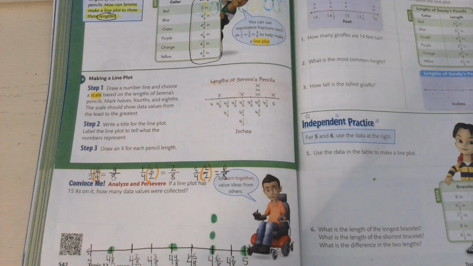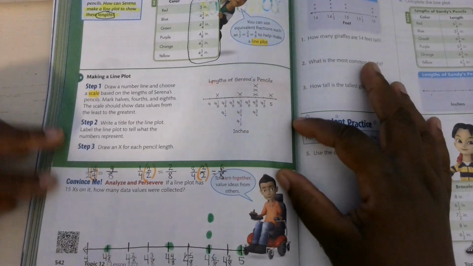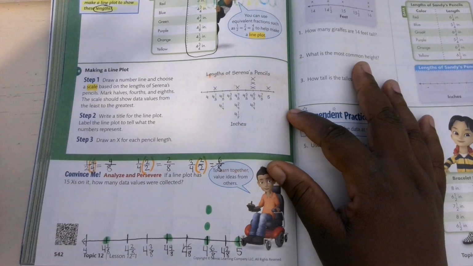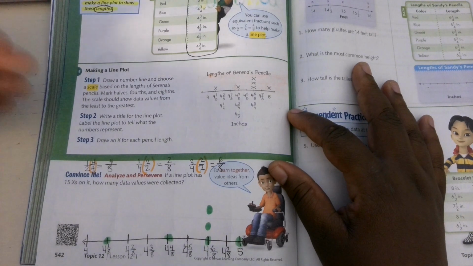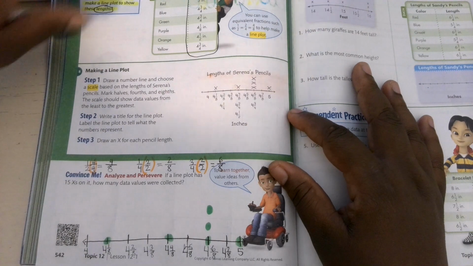So now I go back to my steps. I've done my line plot, but I really need to quality check this. Hint, hint, hintity hint.